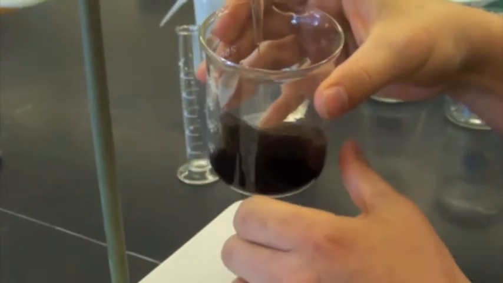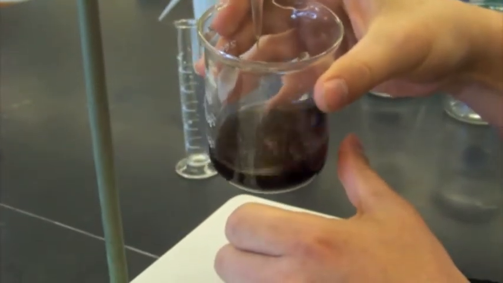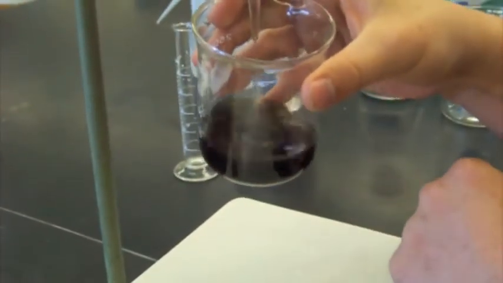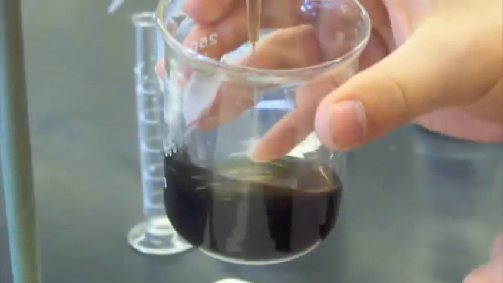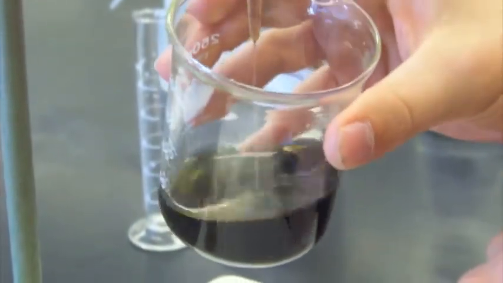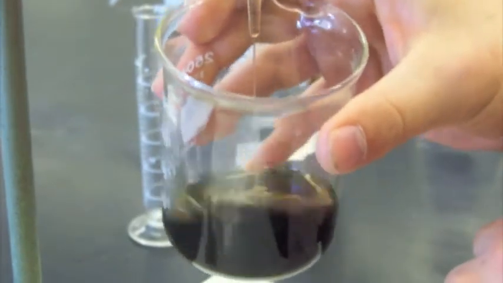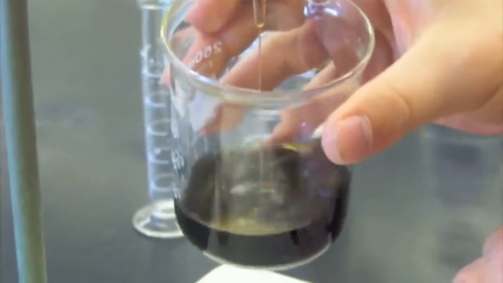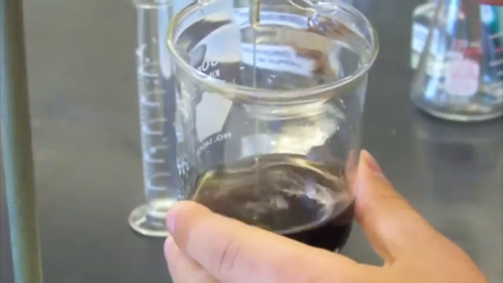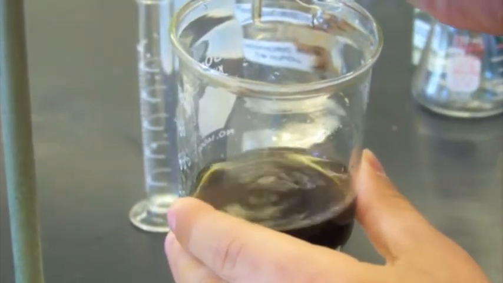We're going to start off fast until we notice the color change, then we're going to slow it down to get as precise as we can. We know the titration's been complete when the solution is clear. Still notice the dark color of the liquid right now. Alright, starting to notice a little bit of color change. Slow it down just a little bit.